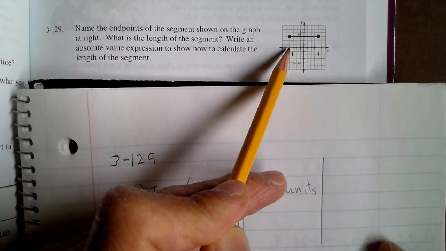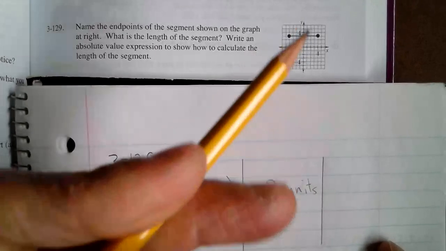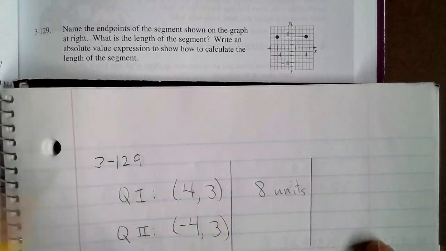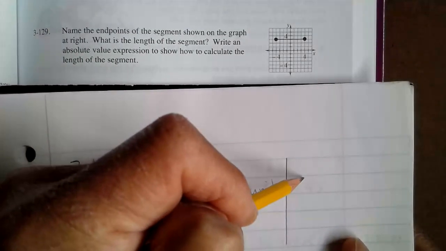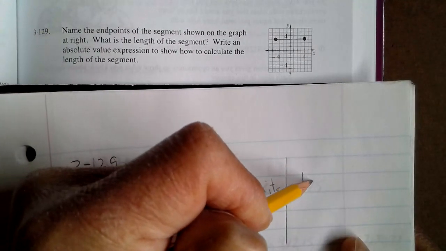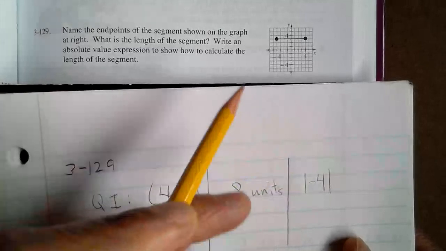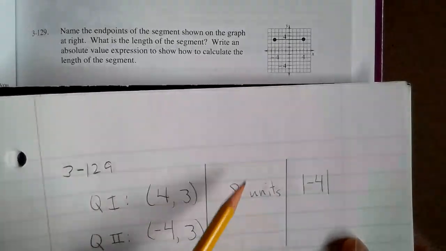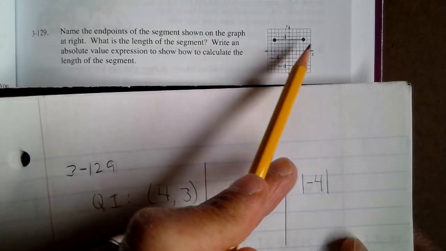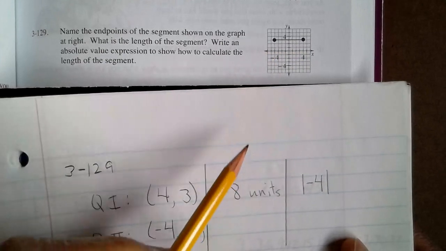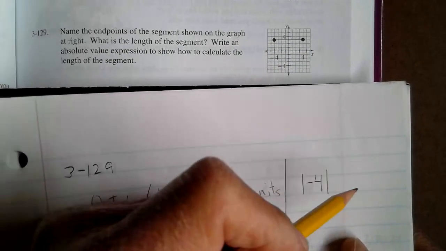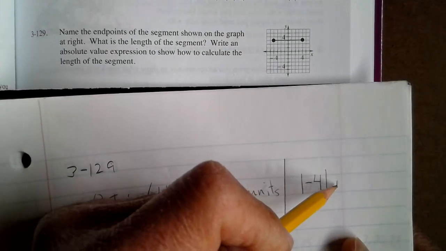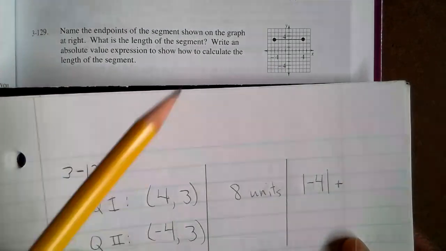So notice here, it's at negative 4. I'm going to use absolute value signs. So here, I'm going to write the absolute value of negative 4. Notice, as we got the length of this line segment, we were counting on, so we're going to add. We're going to join together all these units.